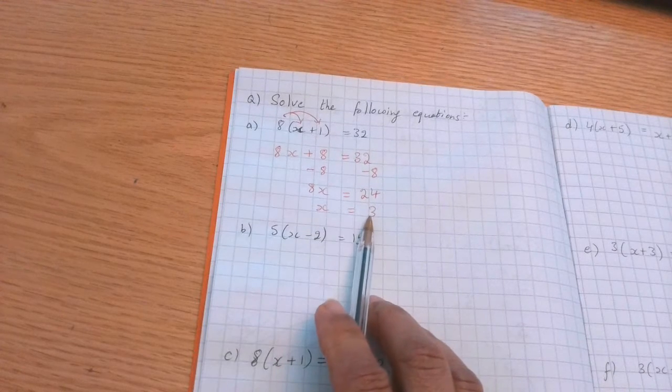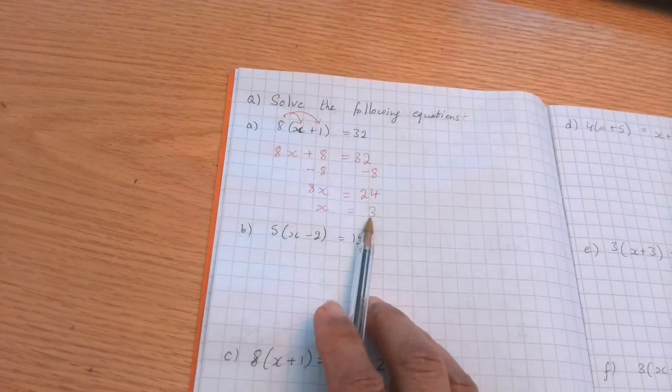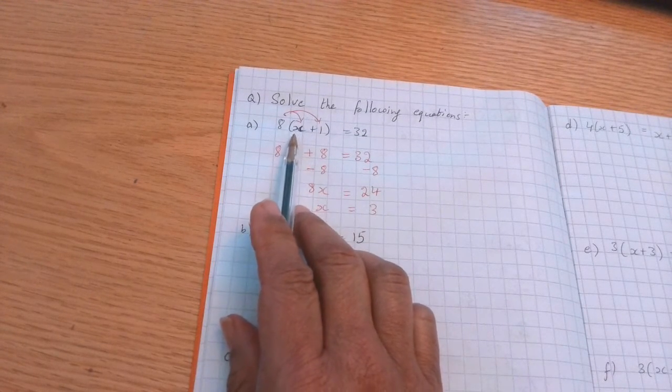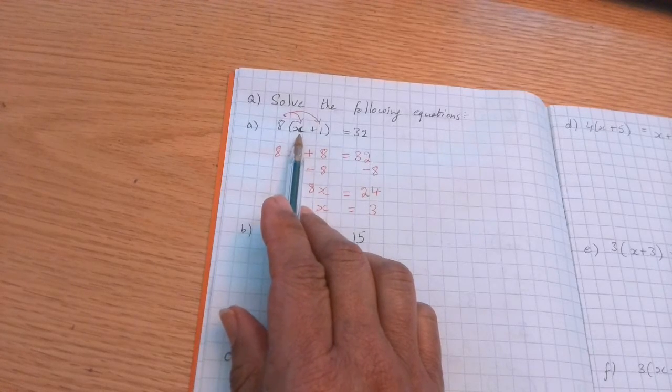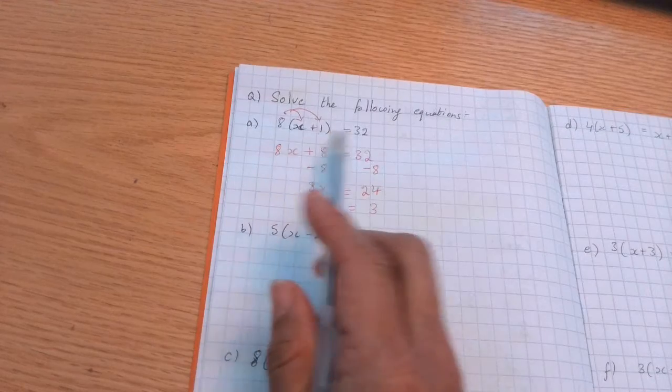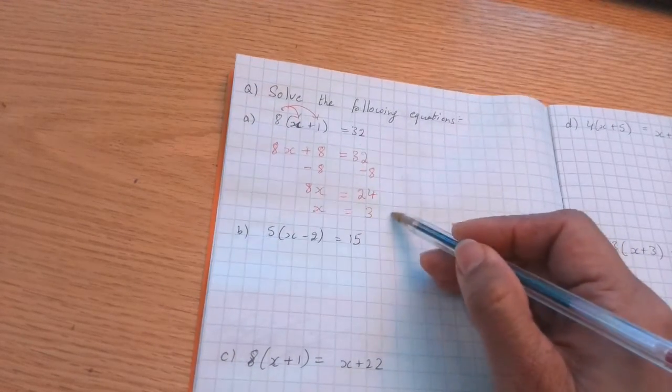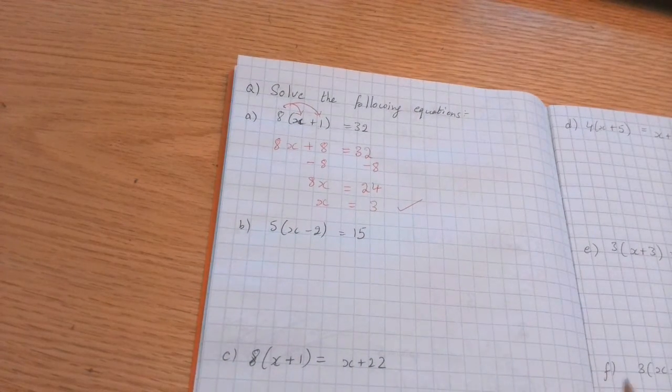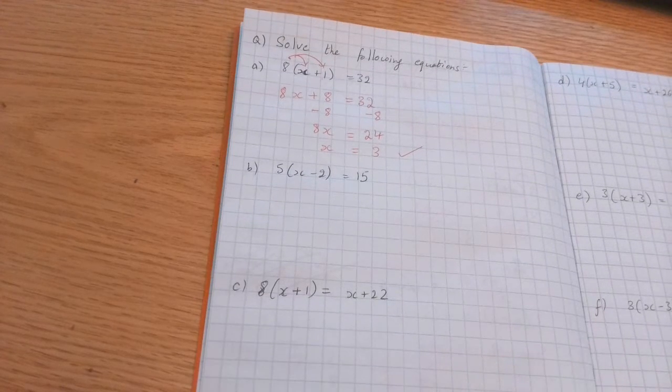You can always check your answer. Substitute this in here. So in place of x you have 3. 3 plus 1 is 4. And 4 times 8 is 32. So it works. So my answer is correct. So always keep checking your answers in the same way.